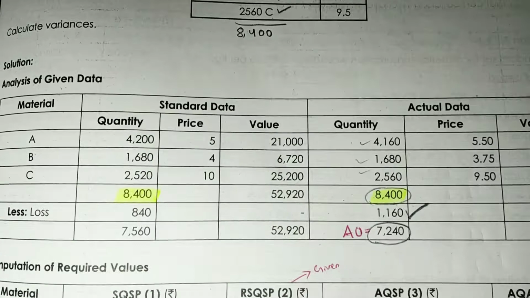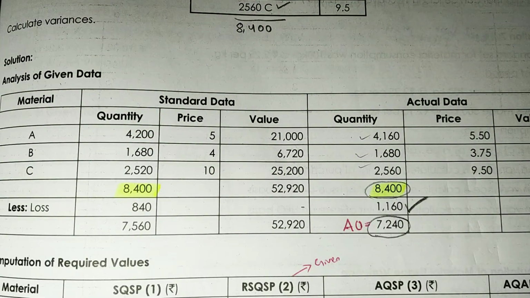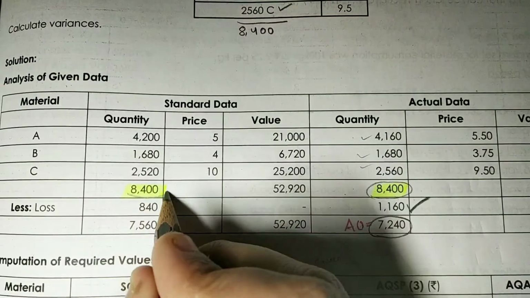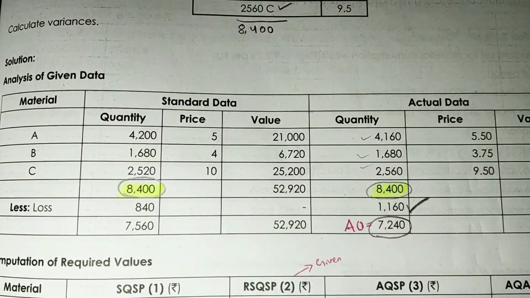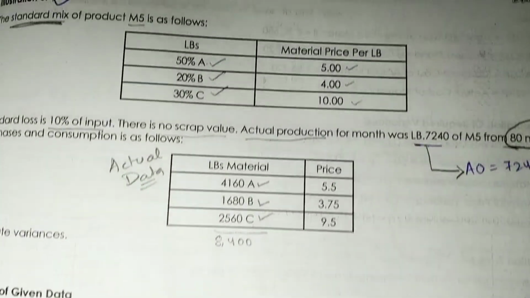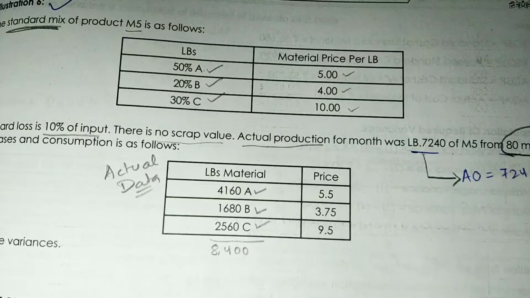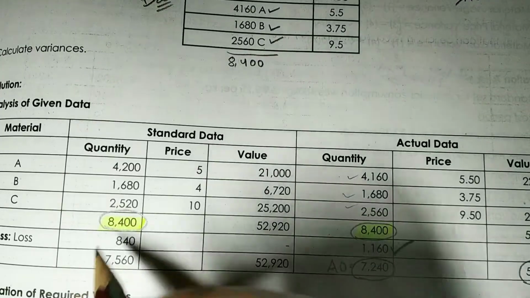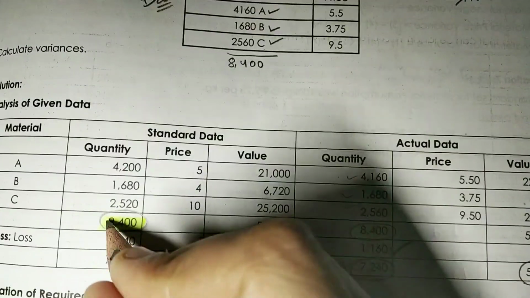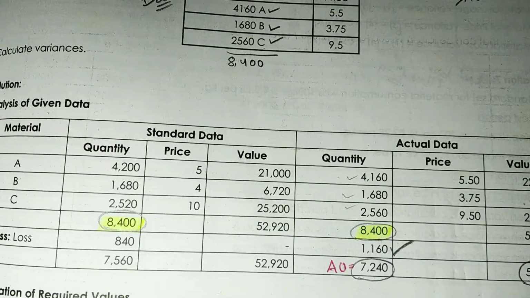Coming to standard data. In case of standard data, what do you have? You only know the total of standard inputs. You got the total. Now you know in what percentage, in what ratio they are being mixed, so you can calculate it according to the ratio.